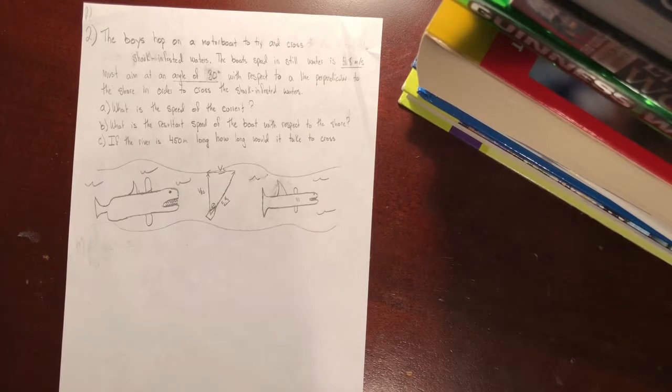Problem we have: boys hop on a motorboat, try and cross shark-infested waters. The boat's speed in still water is 5.8 meters per second, but it must aim at an angle of 30 degrees with respect to a line perpendicular to the shore in order to cross the shark-infested waters in a straight line. 3 questions you need to answer.